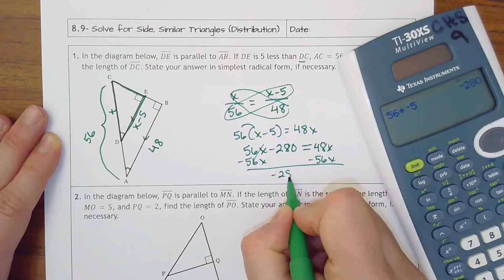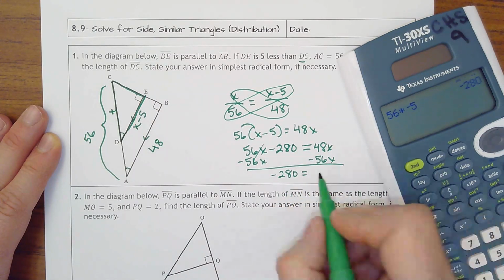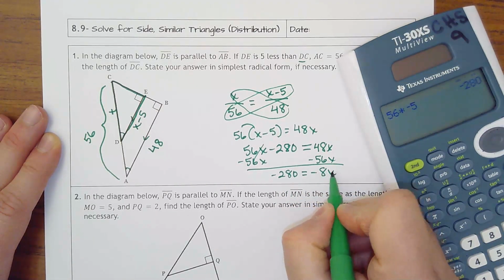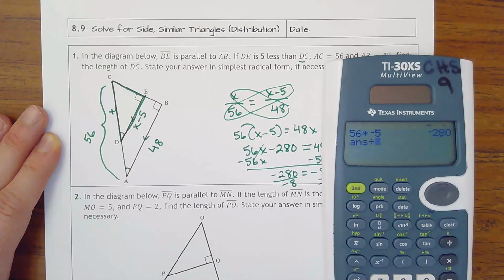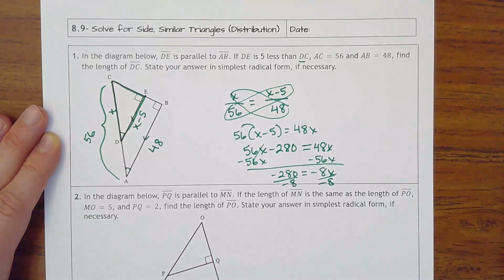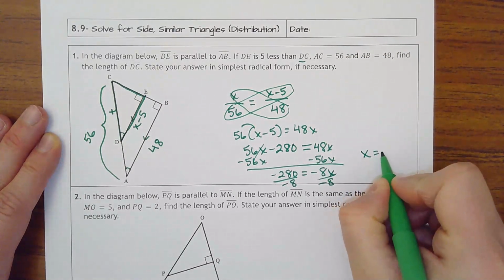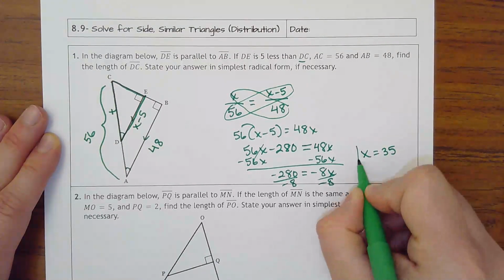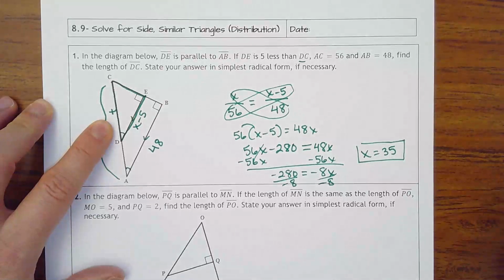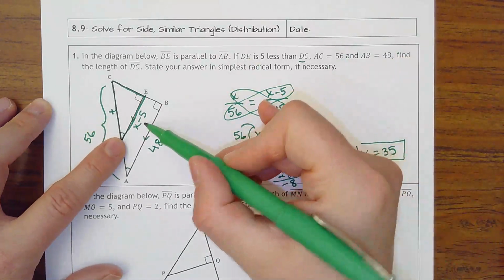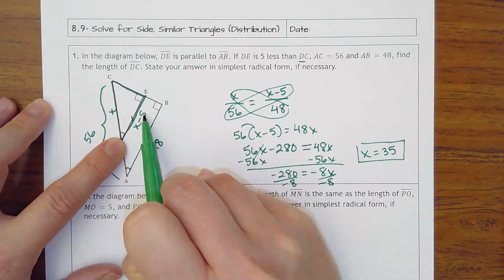So I get negative 280 equals negative 8X, divided by negative 8, and I get 35. And all they wanted was DC, which I did call X. So once I solve for X, that's fine. If they wanted DE, you would have to plug 35 in, subtract 5, so really this is 30.